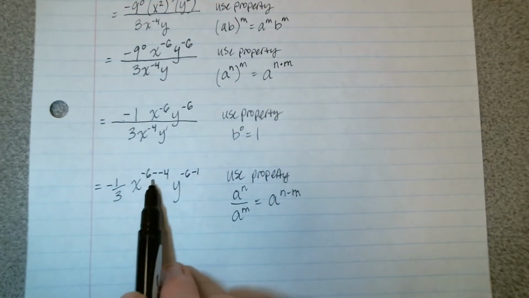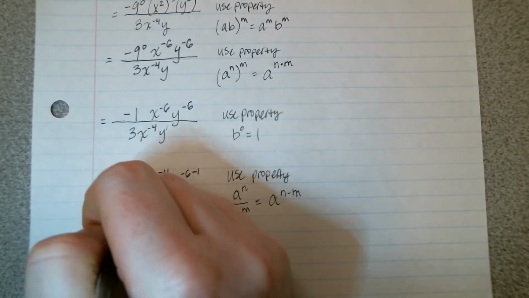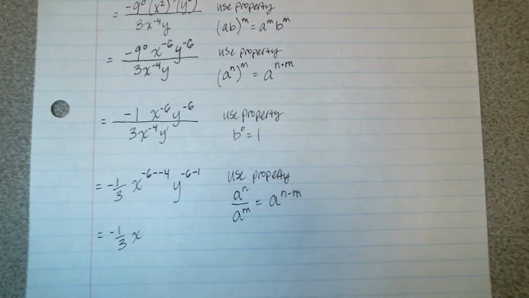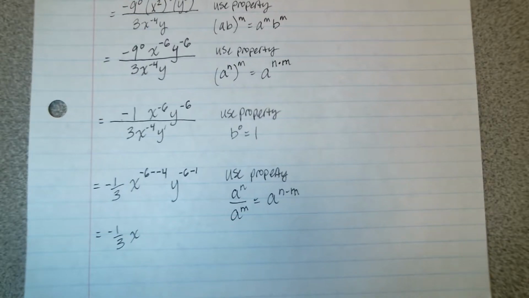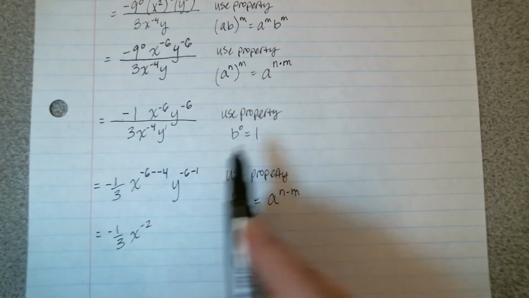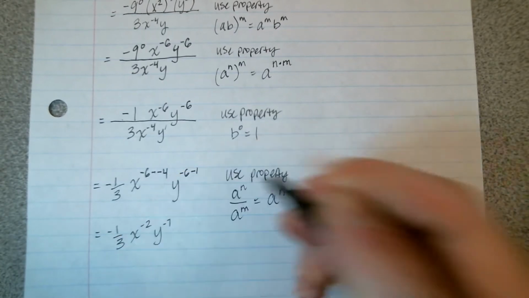Okay, so now I'll actually do this subtraction here. So -6 minus -4 is the same as -6 plus 4, which is -2. -6 minus 1 is a -7.